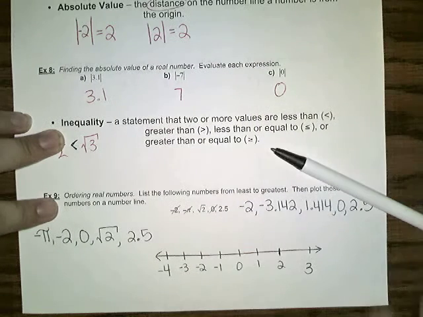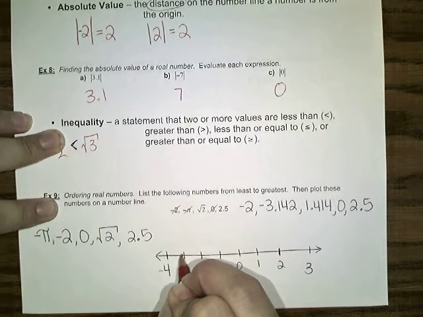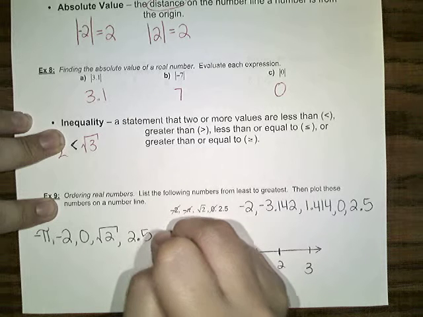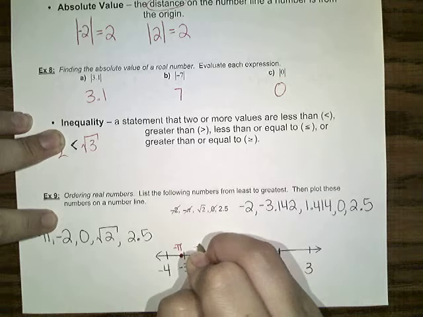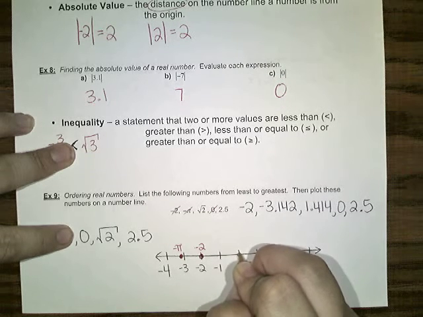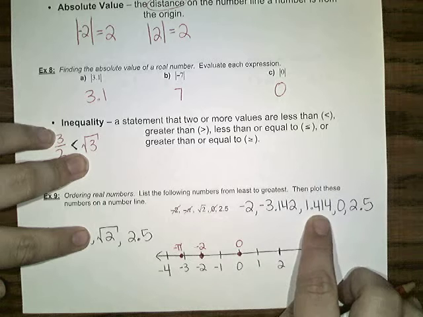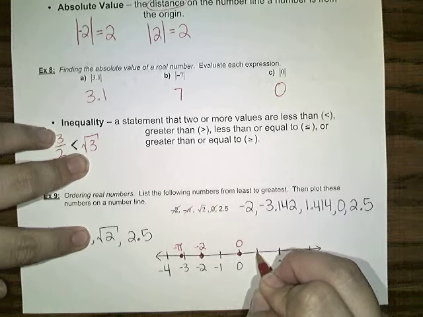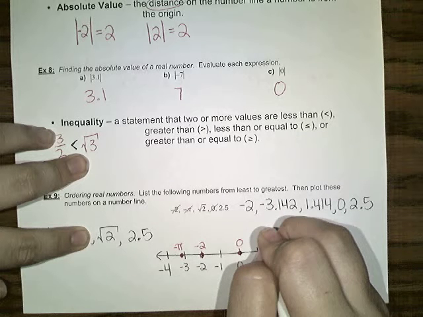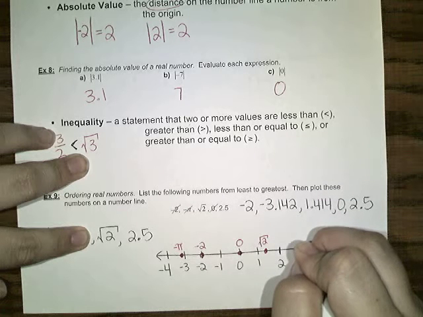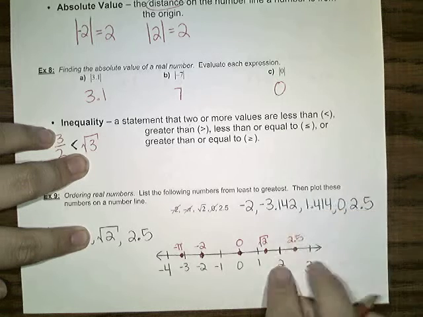Again, we go ahead and write it in. -3.14 is a skosh between -3 and -4. It's -pi. -2 is exactly at -2. 0, that one's easy. Radical 2 is 1.414. So that's 1 and a little below the halfway mark. And then last but not least, we have 2.5, which is perfectly in the middle of 2 and 3.